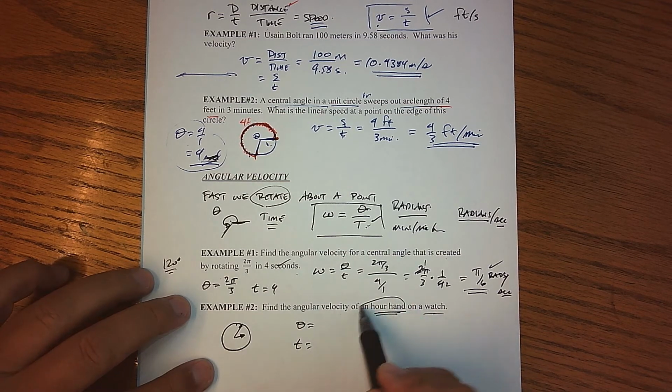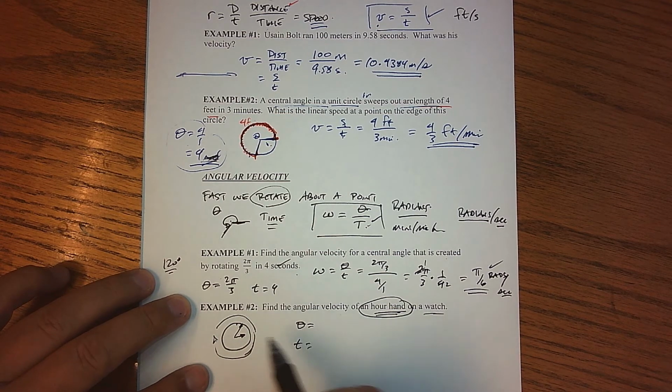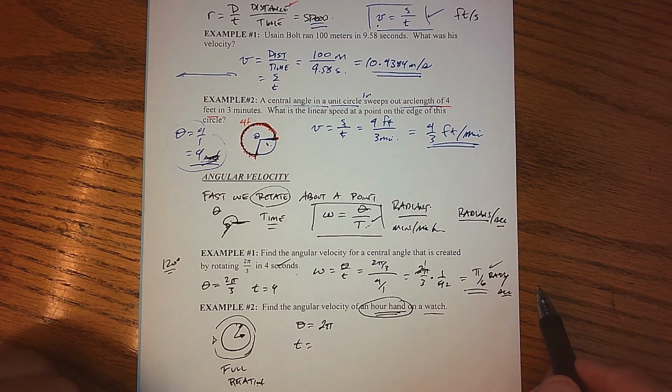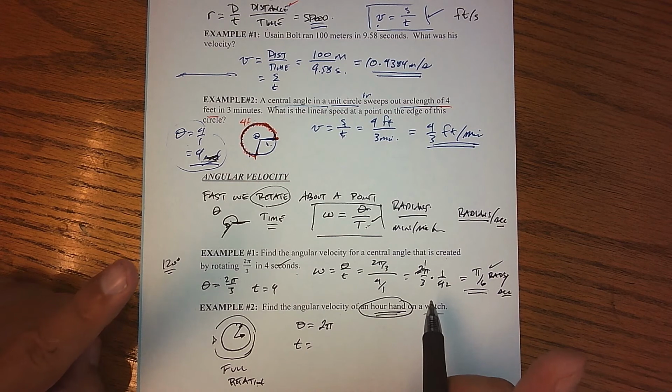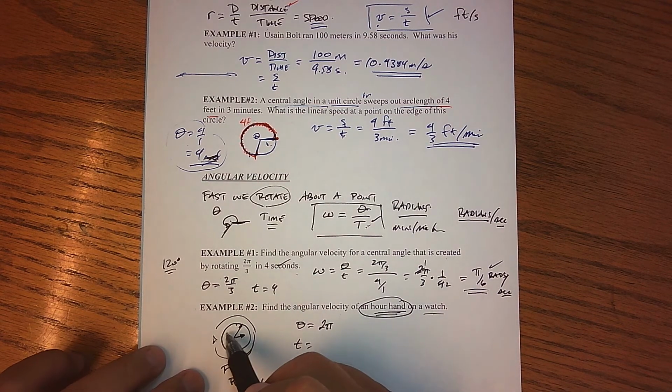Since we're talking about an hour hand, it goes clockwise, and one full rotation in 12 hours will rotate 2 pi radians.